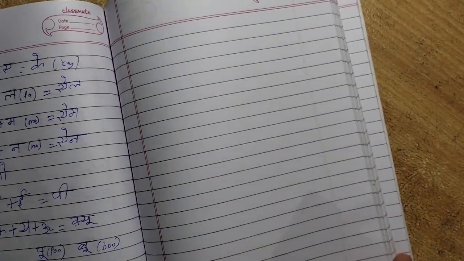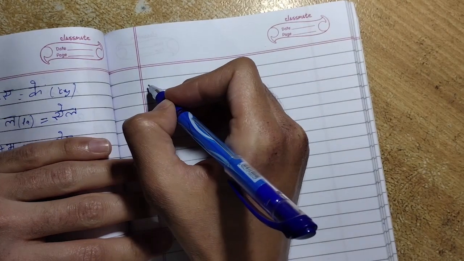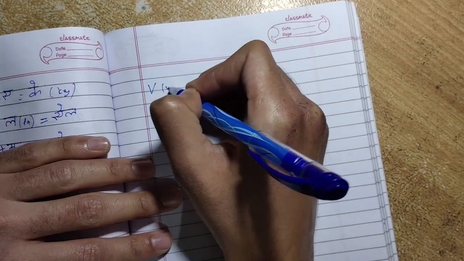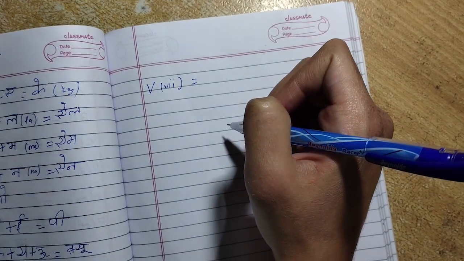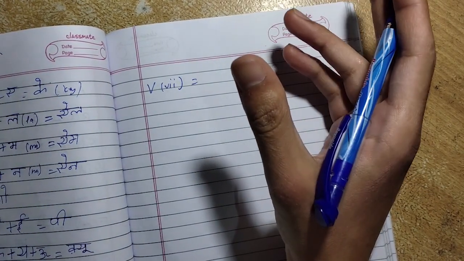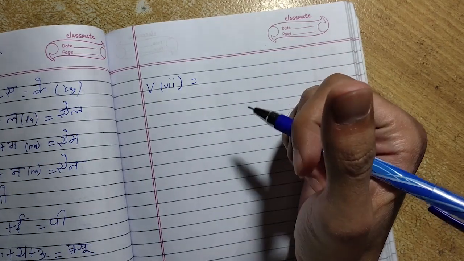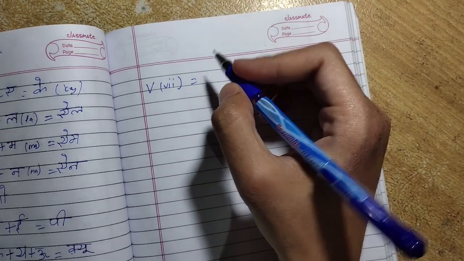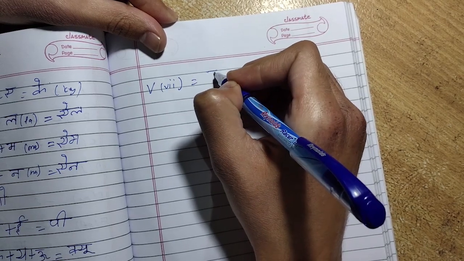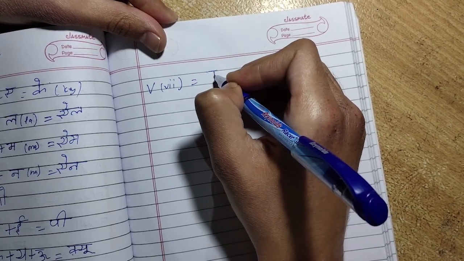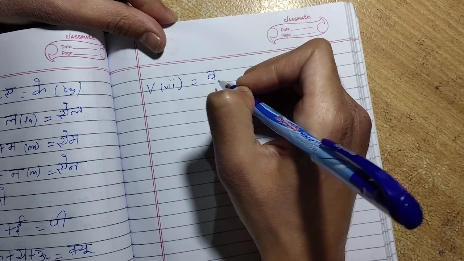Now we have to write V. So we have to write Va. Now the letter Va is written very similarly to the letter Ba. So we're going to draw a roof, then a line, and then this curve.